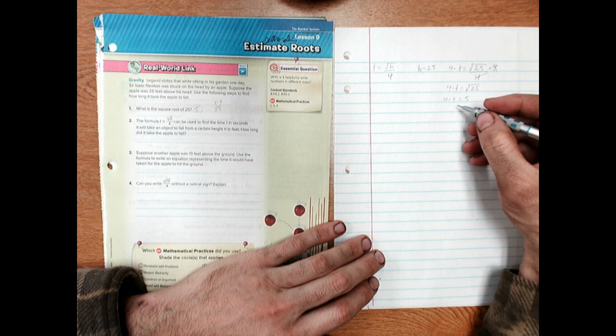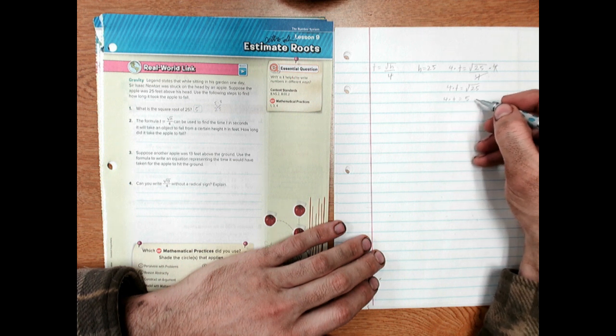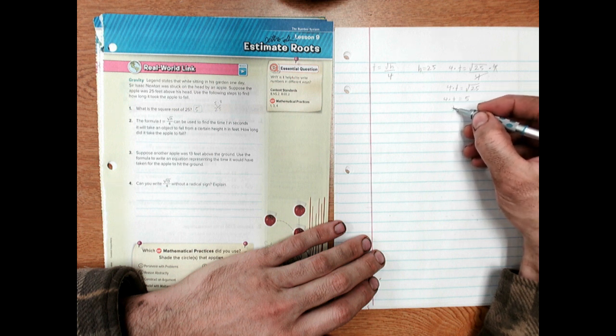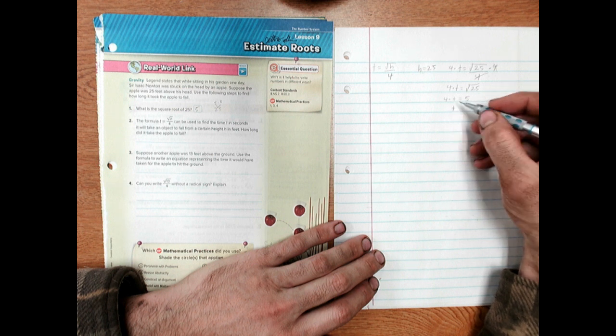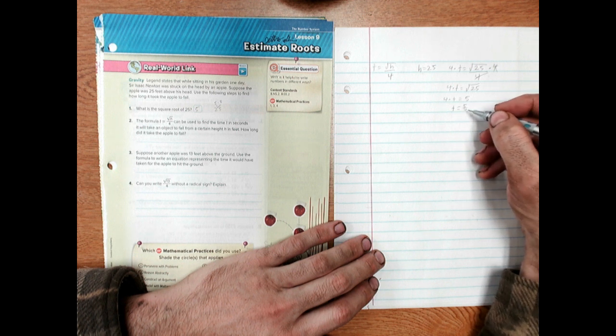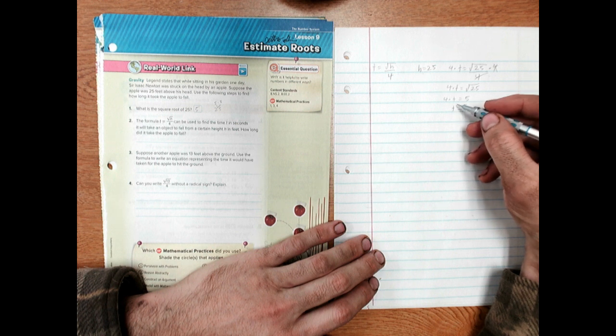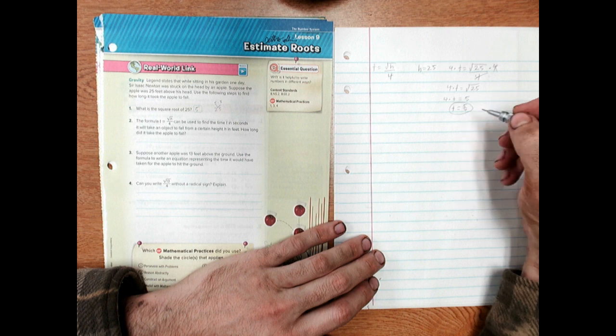And that is our principal square root. And then, so now we want to get t alone, so we take the 4 and move it back over. T equals 5/4. So how long was the apple falling? The apple was falling for 5/4 of a second.